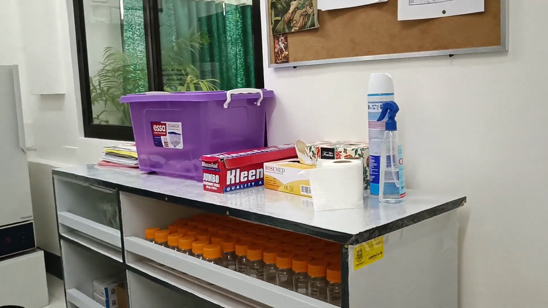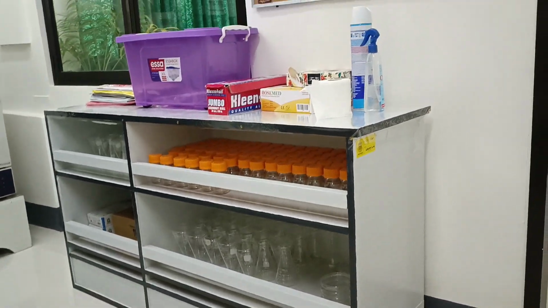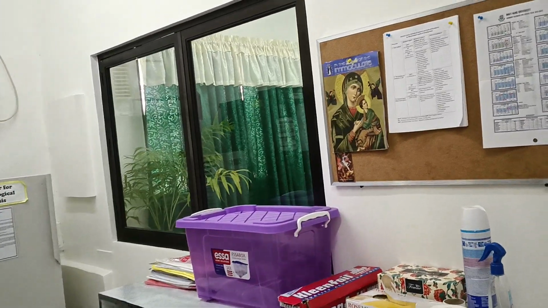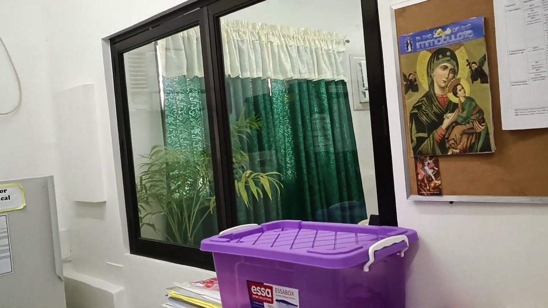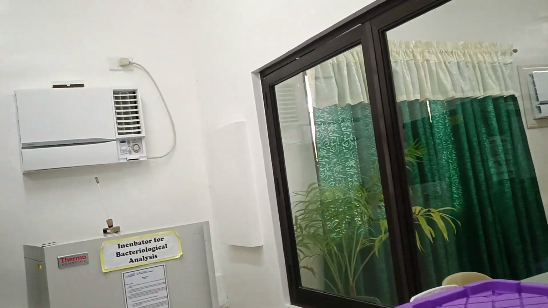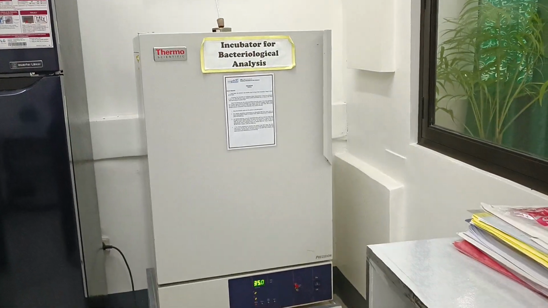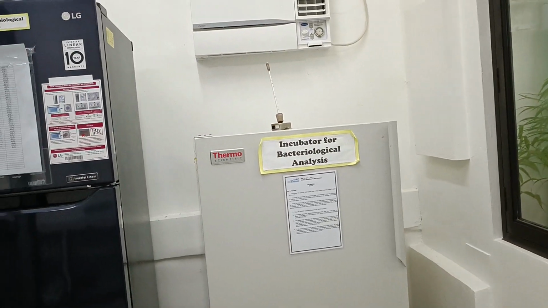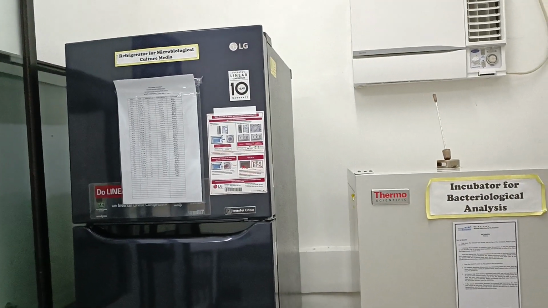A cabinet which holds glasswares and other materials. The emergency exit glass window. The air conditioning unit. The incubator. The refrigerator, which holds sterilized media.